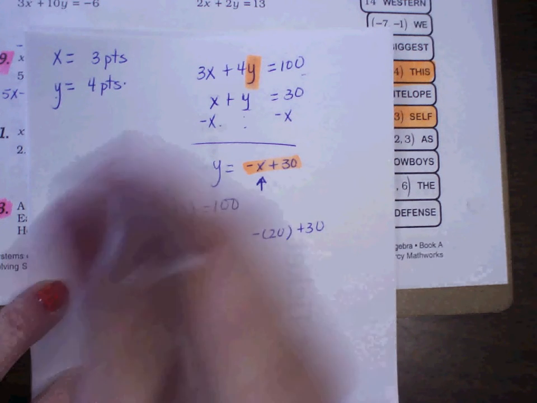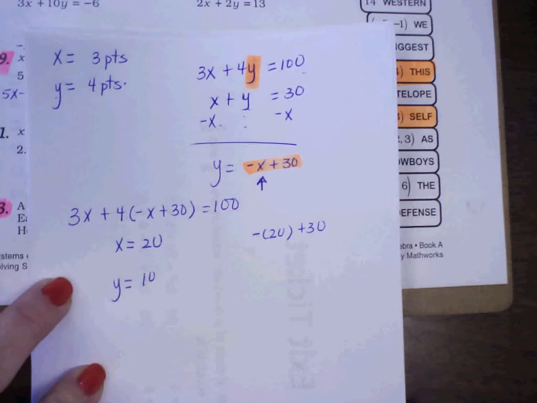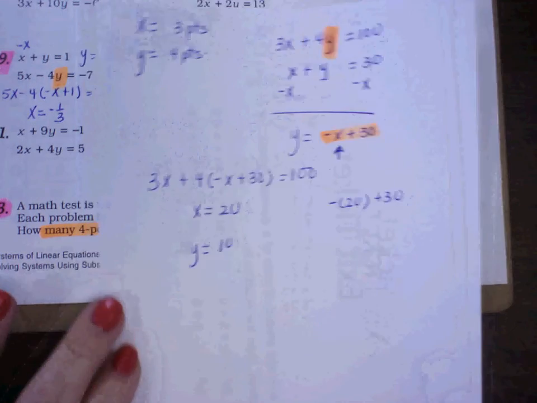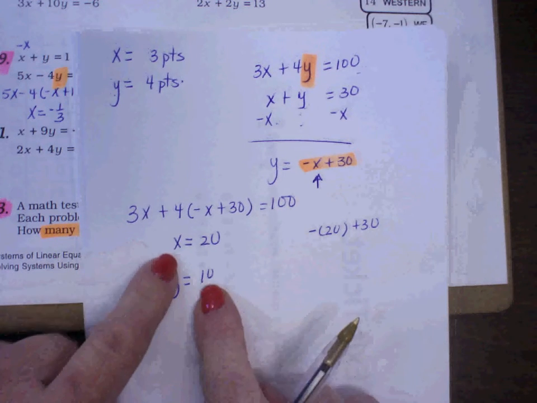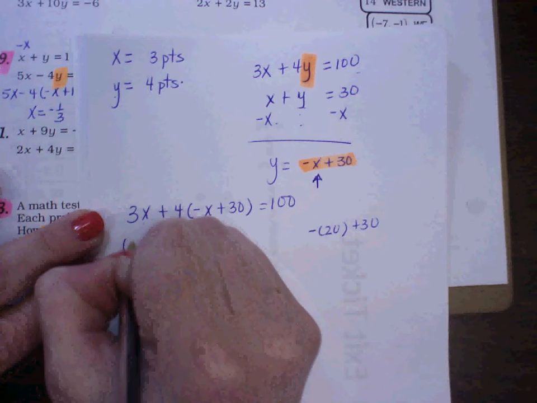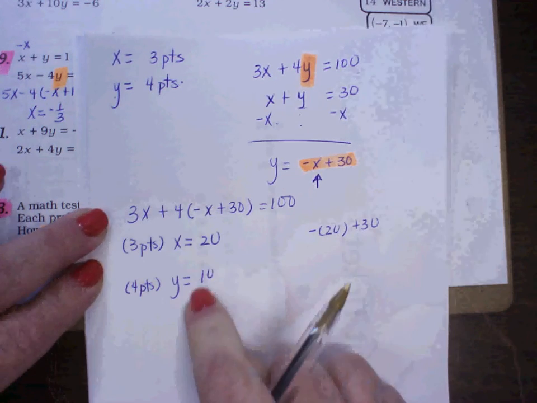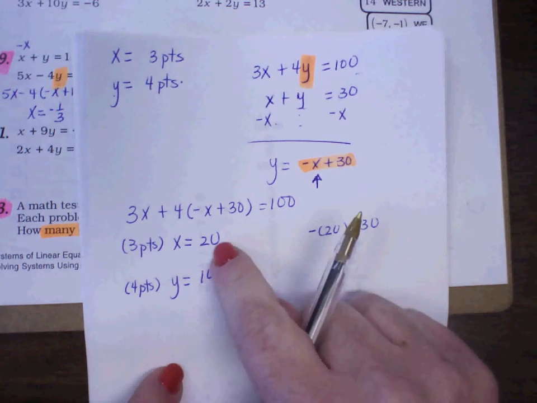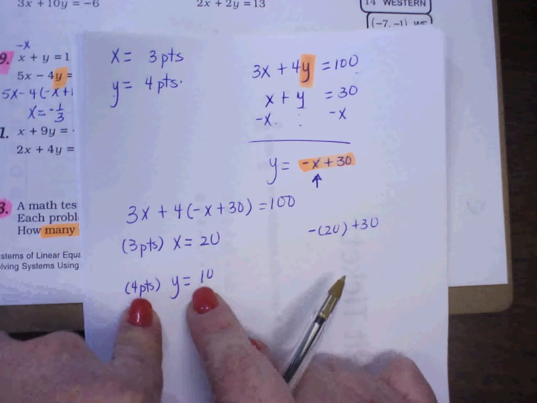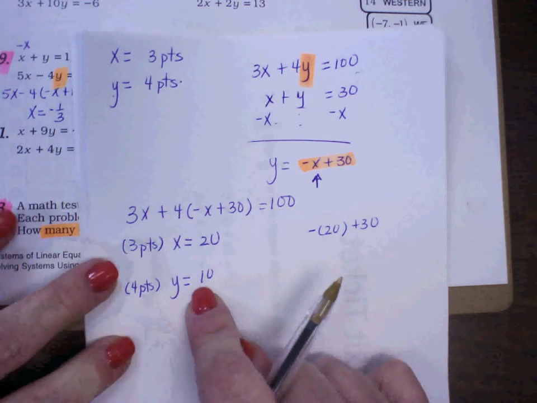All right, now we got to answer the question. How many 4-point problems are there? These are 4 points, right? And x's are 3 points. So what does it mean? This problem has 20 problems that are worth 3 points and 10 problems that are worth 4 points. Okay, so the correct answer was 10. There should be a 10 somewhere over there.